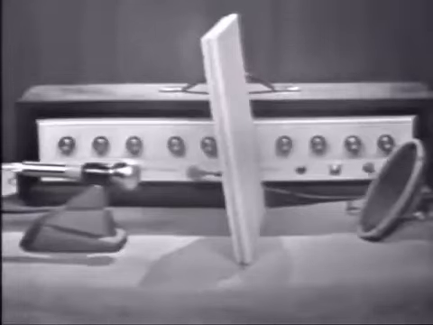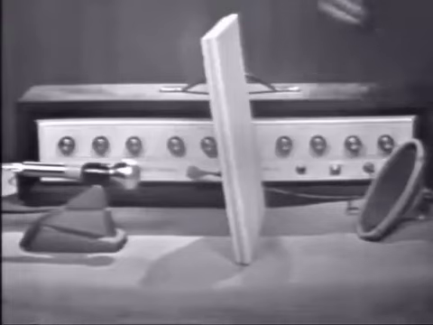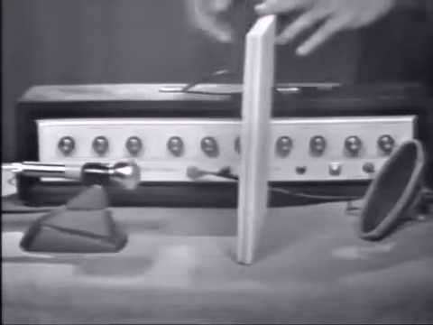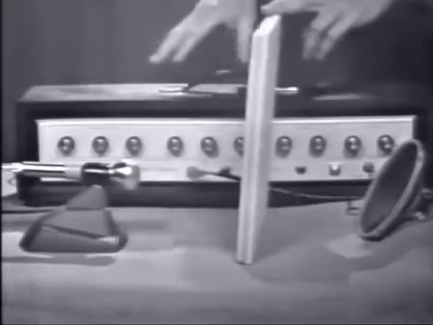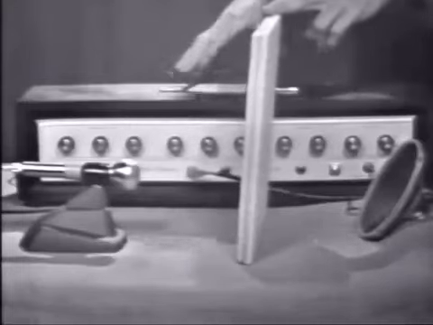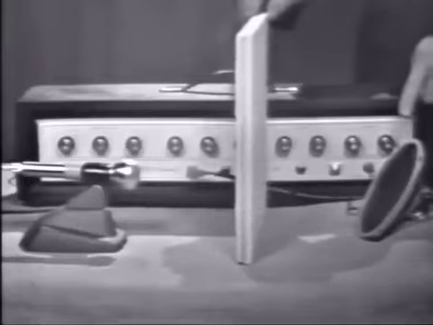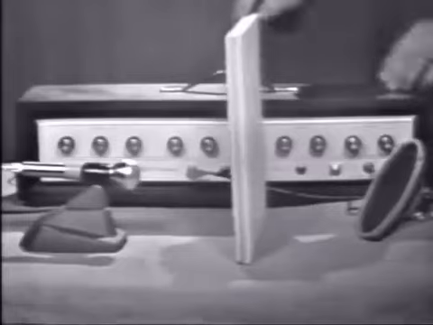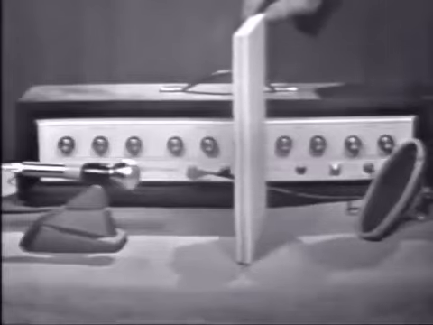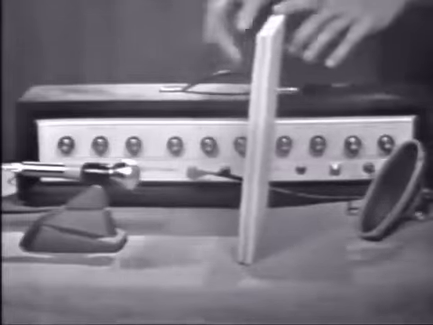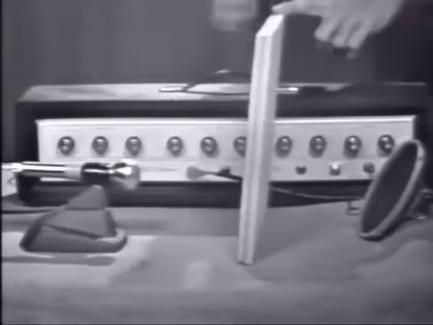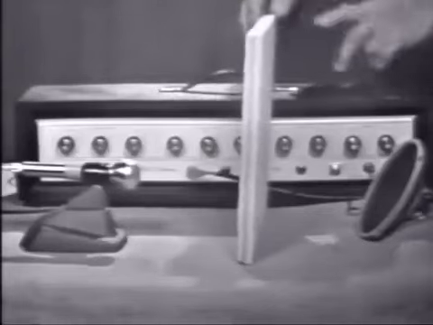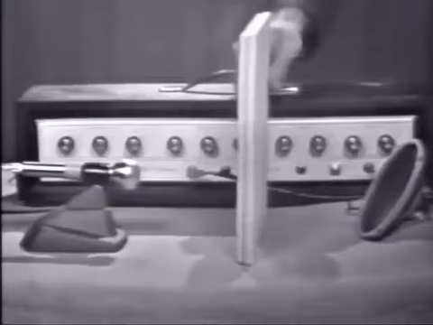This demonstration will convince you that feedback does occur and will cause a circuit to oscillate. The microphone here is connected to the input of the audio amplifier. The speaker is connected to the output. Between the two, I have a piece of acoustical tile. If I remove the tile and allow the microphone to pick up some of the output sounds, the amplifier will go into oscillation.